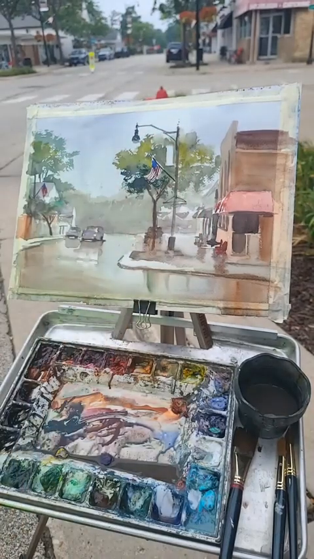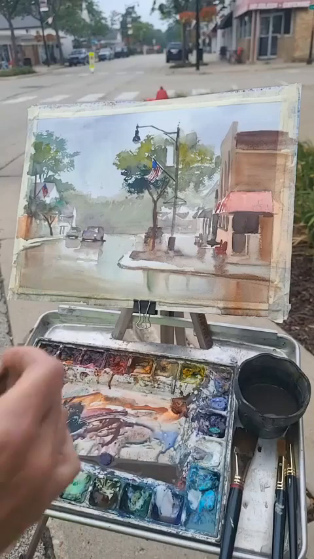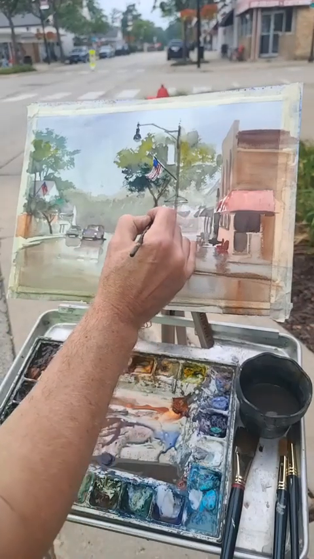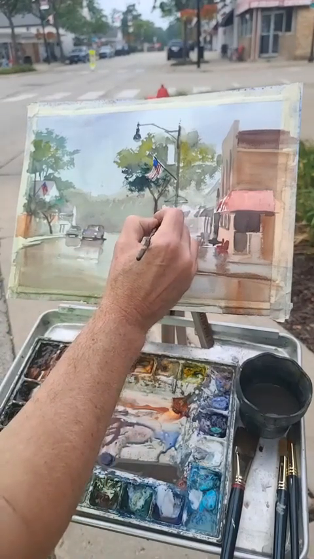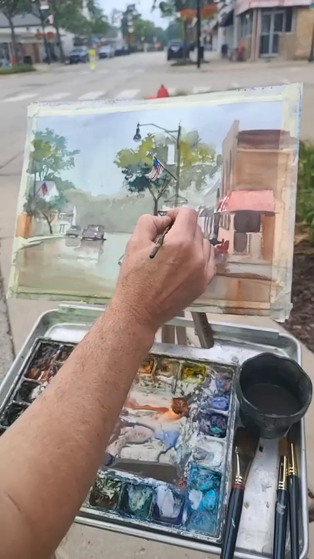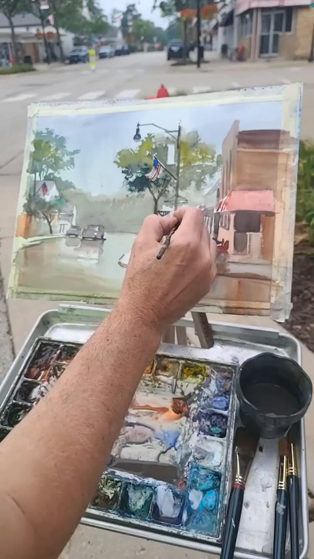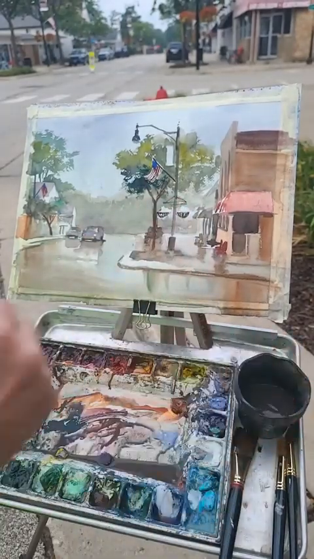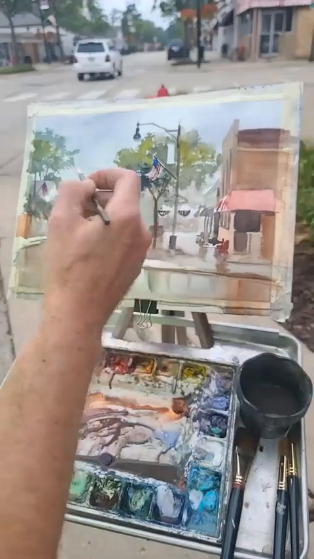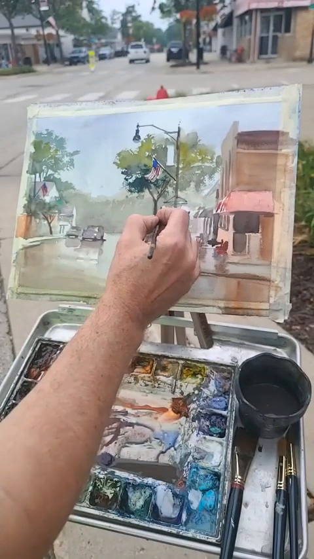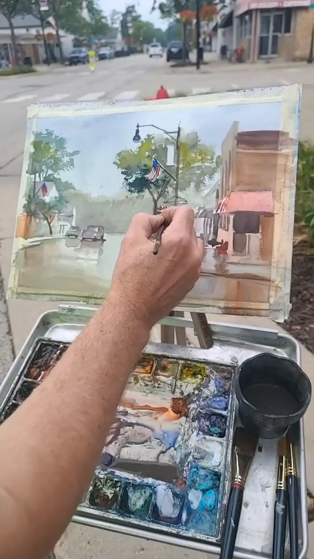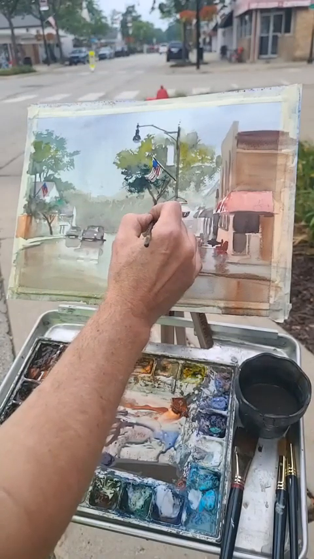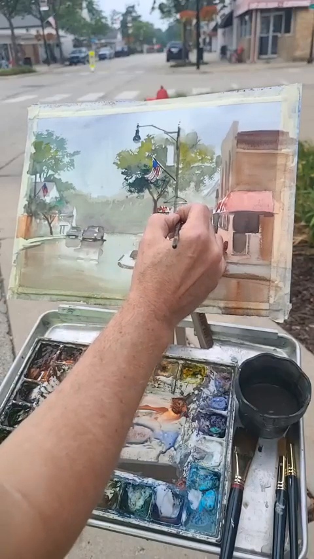Let's put this line in there. Again, this would be my center of interest. I don't mind getting in here and getting a little bit more detail in some of this areas over here because it is my center of interest. I'll be putting some red in there too. Got some beautiful flowers in there. Don't know what kind of flowers they are, but they're red. I'll put those in there.